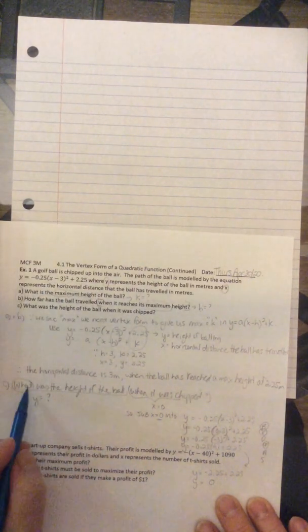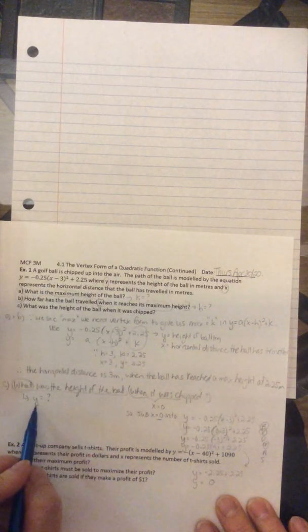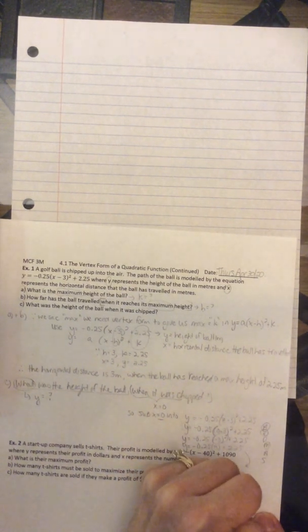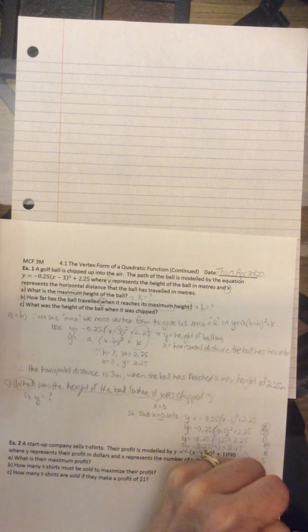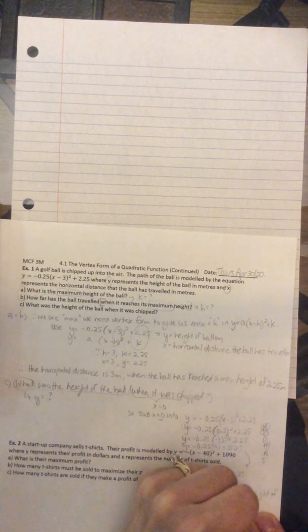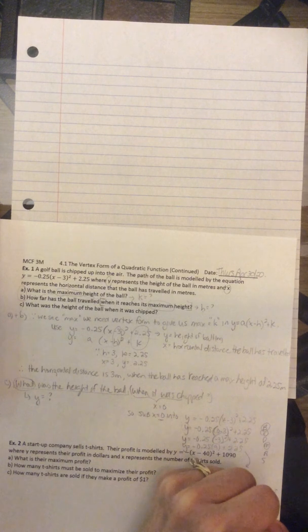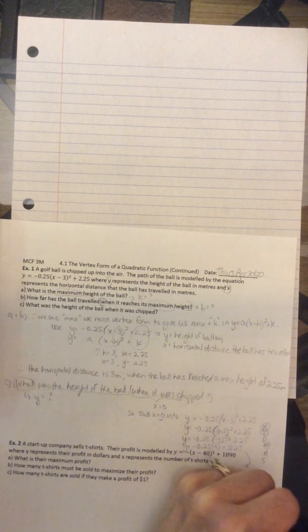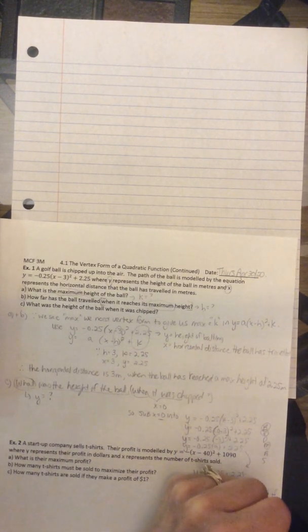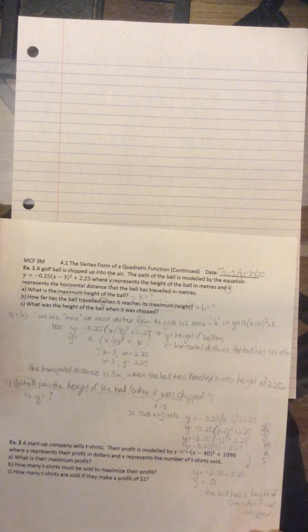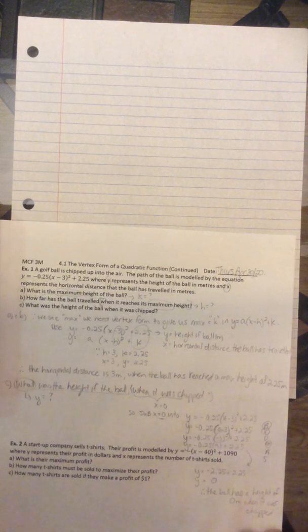So the answer is, what is the height of the ball? What is Y? Y is 0. Therefore, the ball has a height of 0 meters when it was chipped. Okay? All right. Let's keep going.